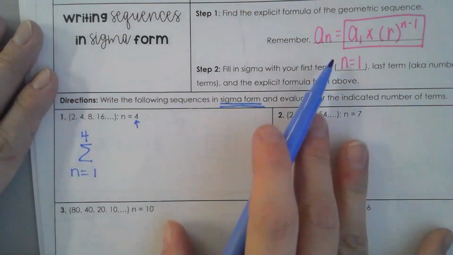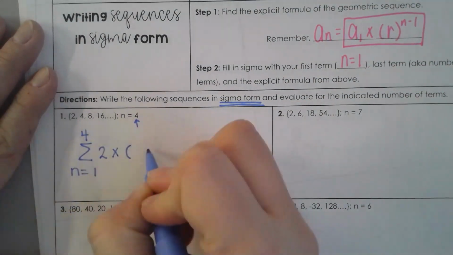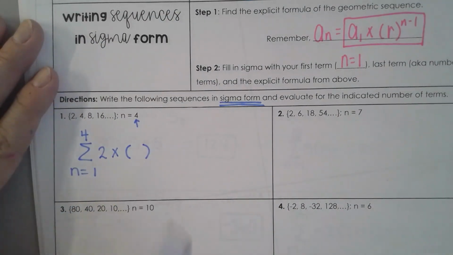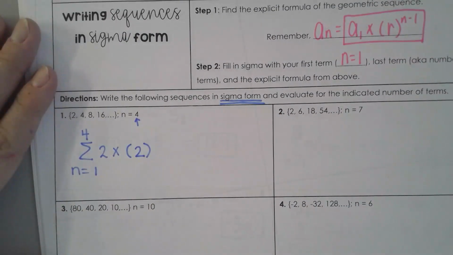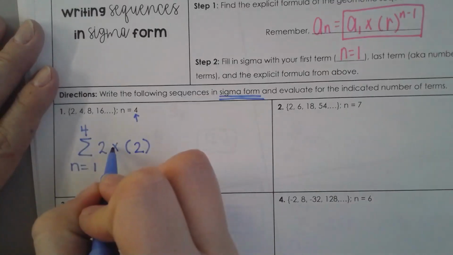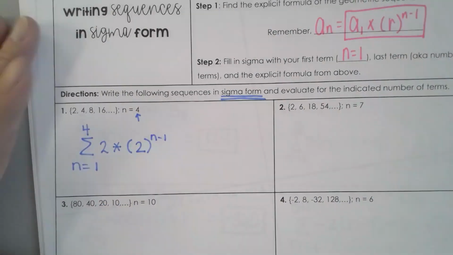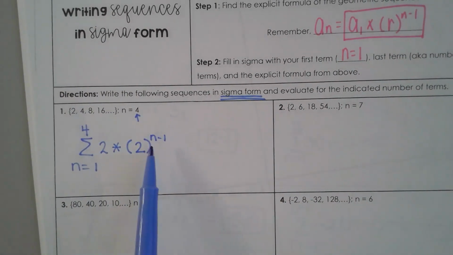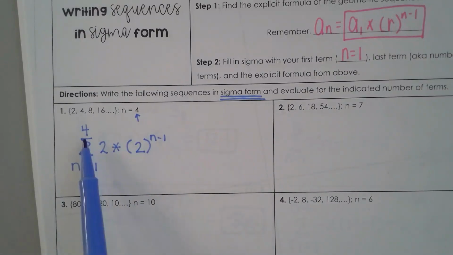Then I go to this formula. What's A1? 2 times my R. So what do I multiply by each time? 2 times. So it's 2 times 2 to the n minus 1 power. Just like with arithmetic, you always leave the n over here in your formula. The 4, we've put it in its spot on top of sigma, so it does not go double places.